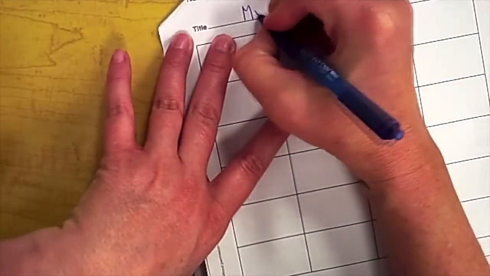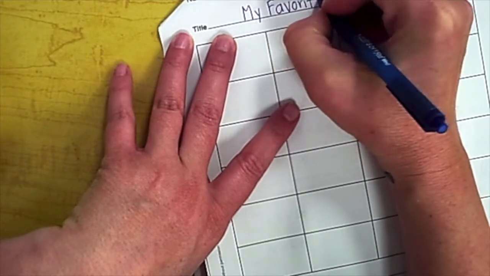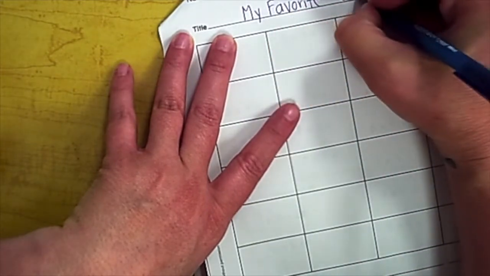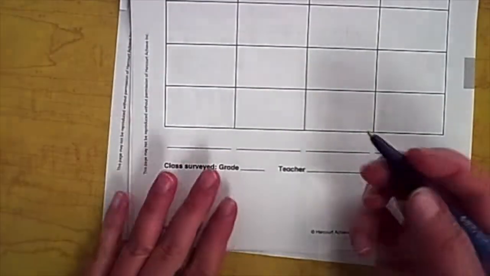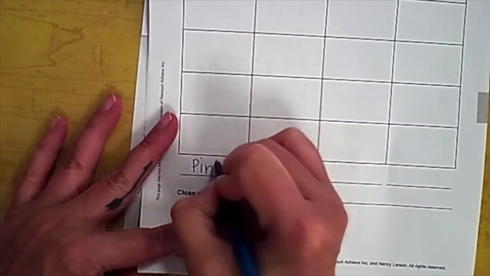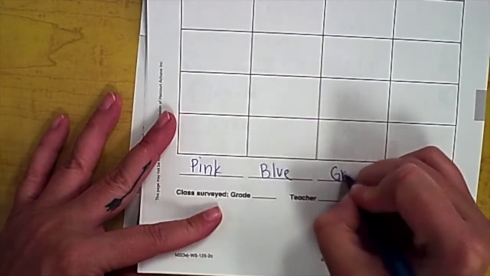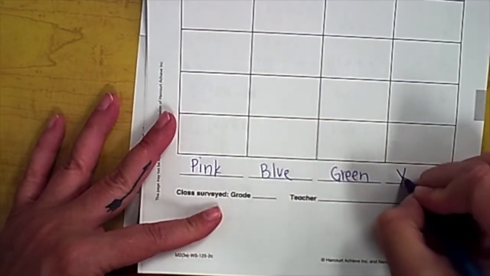So you're just going to simply put the title, my favorite color. And then at the bottom, you are going to put your 4 options. Put them in order: pink, blue, green, and yellow.